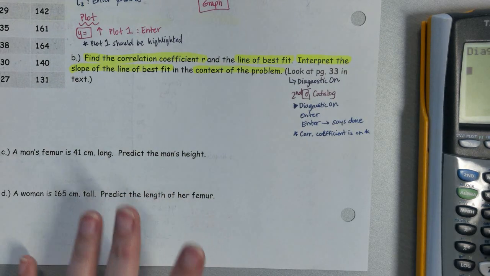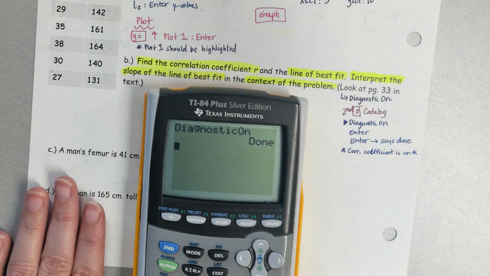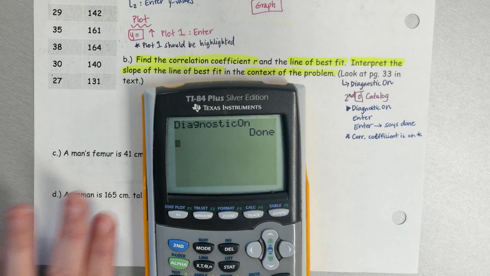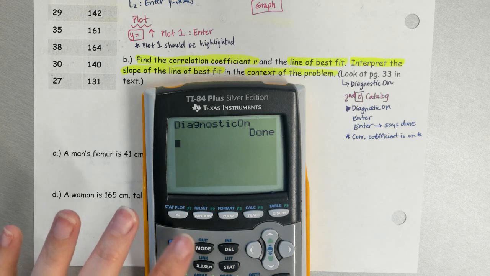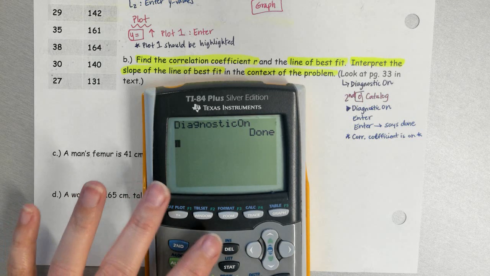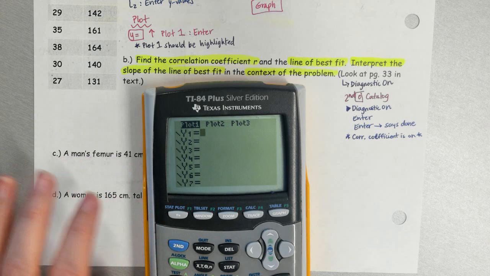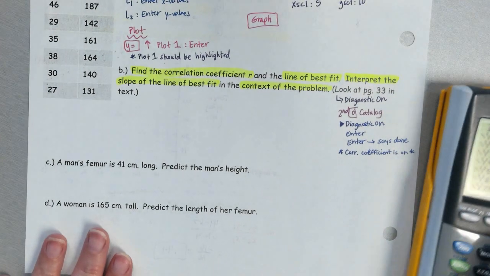Okay, so a lot of times when you take a test or a quiz, we'll actually clear out the calculator, which will automatically turn this off, so you will have to know how to turn that back on. You won't have to do it every single time, though. Okay, so now that you have yours on, as long as you don't clear your data out, it should be on. Okay, so now we're going to find the line of best fit.